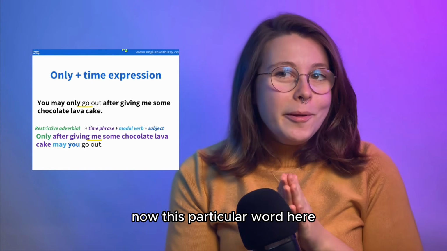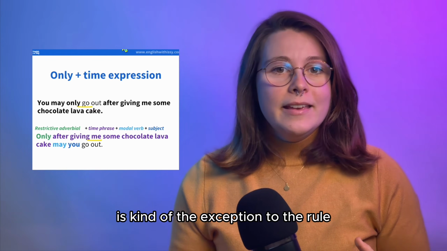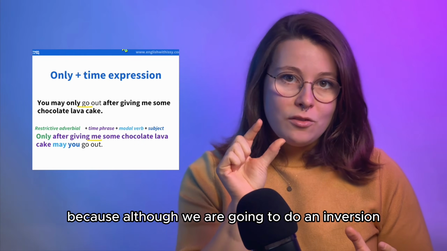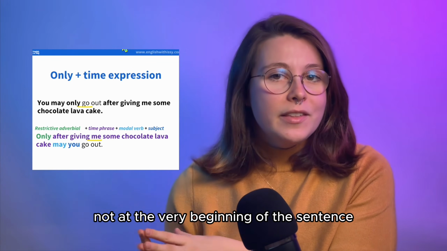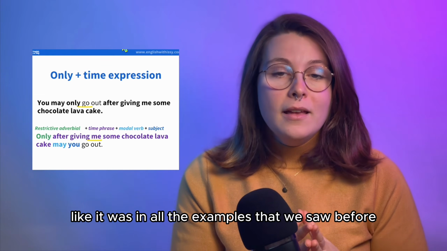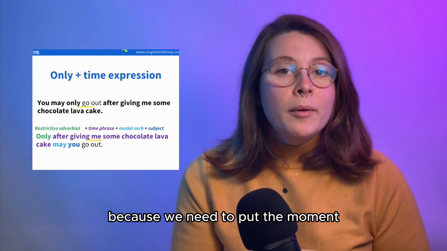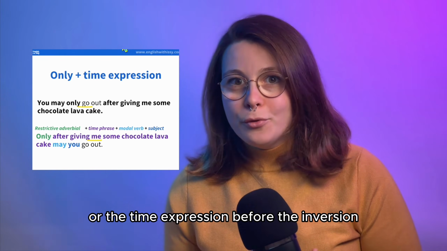Now, this particular word here, only, when we use a time expression, is kind of the exception to the rule, because although we are going to do an inversion, the inversion is not at the very beginning of the sentence like it was in all the examples that we saw before. And the reason for that is because we need to put the moment that the thing happened, or the time expression, before the inversion.